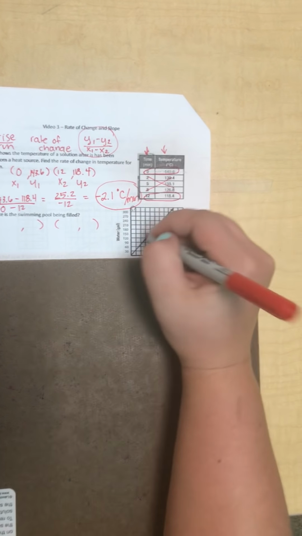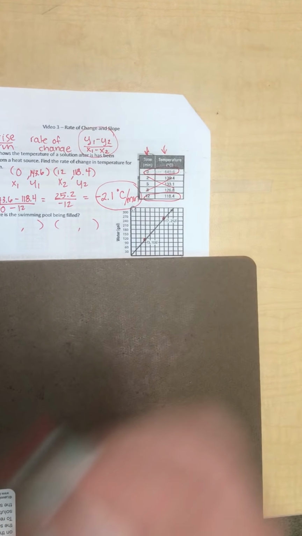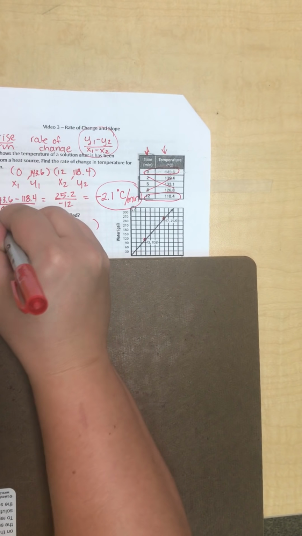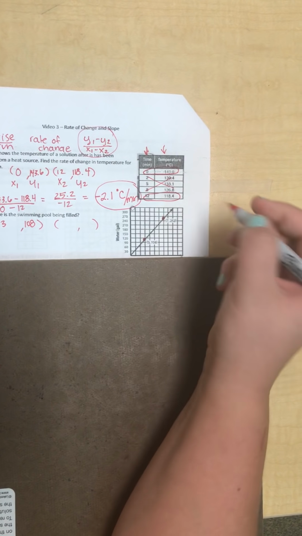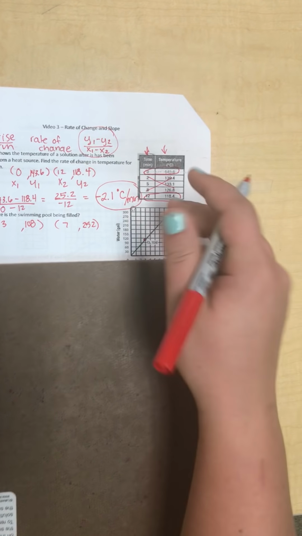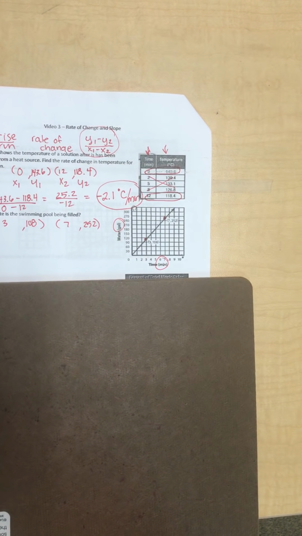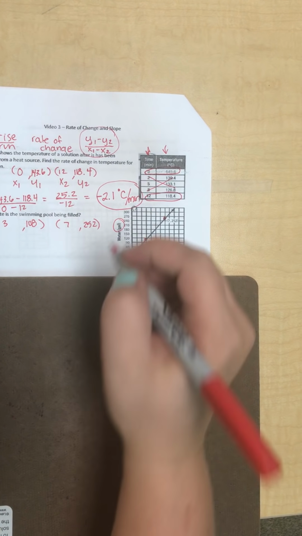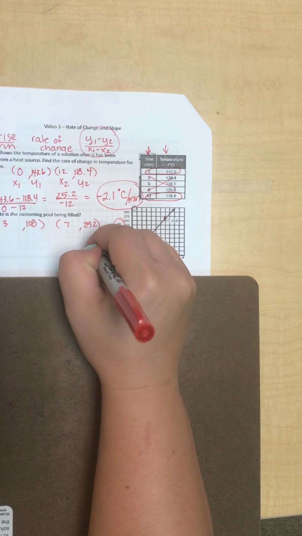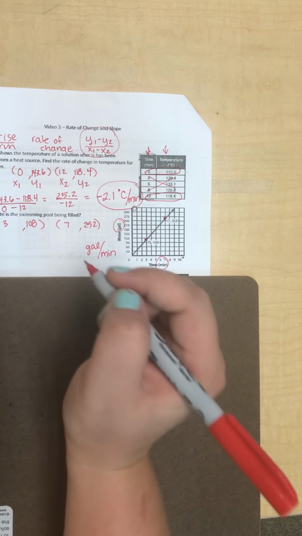Okay, at what rate is the swimming pool being filled? They give us two dots right here. We're going to use those two to make it easy. So 3, 108 and 7, 252. We're talking about time in minutes versus gallons, so we know that our answer is going to be gallons per minute as our slope, or our rate of change.